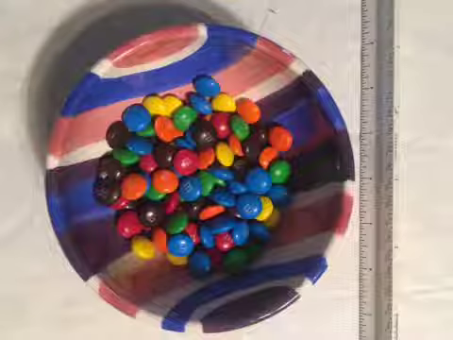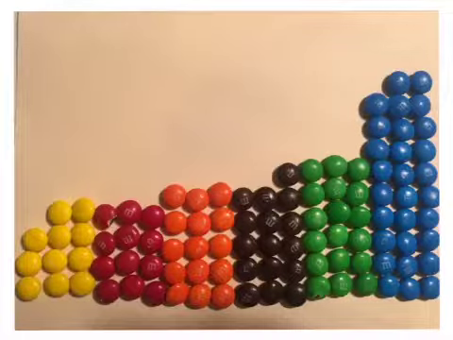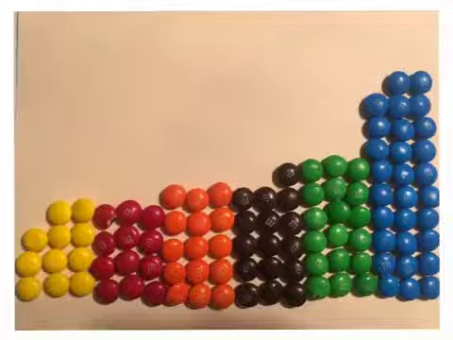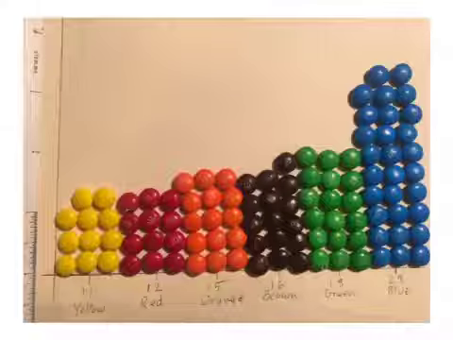I'm going to use candies because you're only looking at one kind of variable, and that's color. Essentially all the candies are the same, so by looking just at color, we'll only be comparing the variable color. We're not going to look at size or shape. I went ahead and arranged these candies, M&Ms, into a histogram, which is basically a bar graph. It makes it a little easier to count and keep track of the different amounts. I went ahead and counted each of the amounts and added that to the chart.